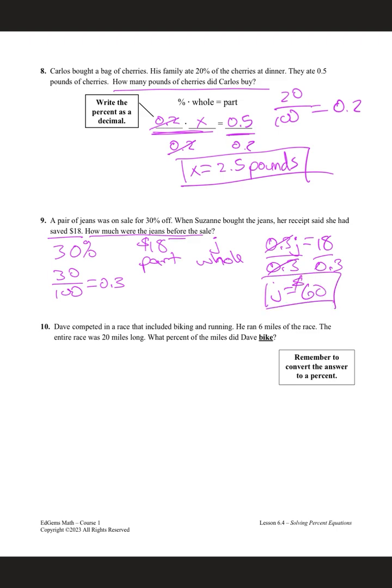Sounds about right. Number 10 says Dave competed in a race that included biking and running. He ran 6 miles in the race. The entire race was 20 miles long. What percent of the miles did Dave bike? So it says, remember to convert the answer to a percent.